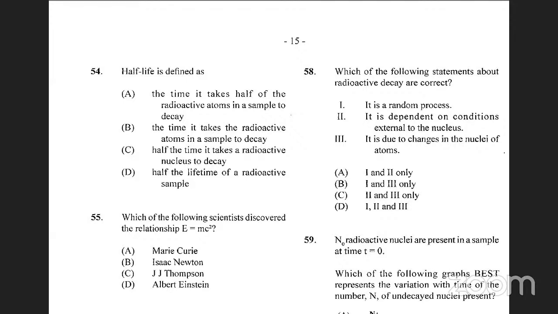55, Vishal. Oh yeah, Albert Einstein. You sure? Why do I say that? All right, energy mass relationship. Nice. 58, Vishal. You say? You read it? All right.